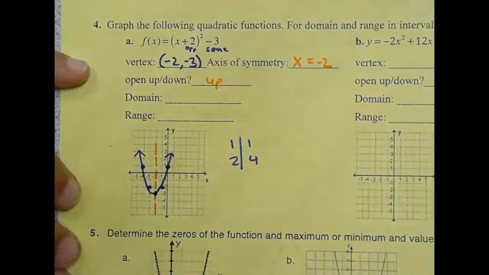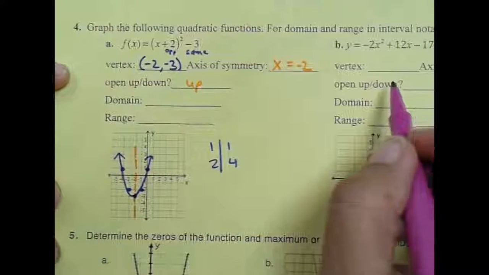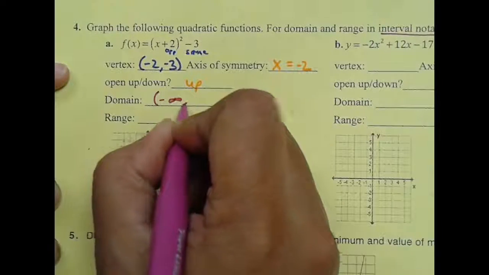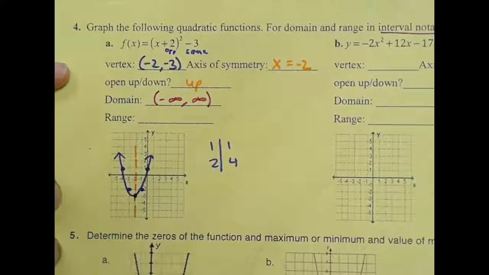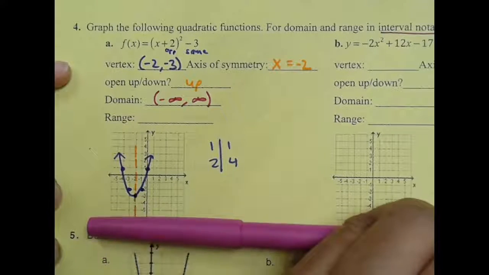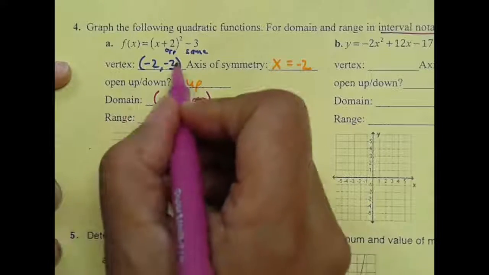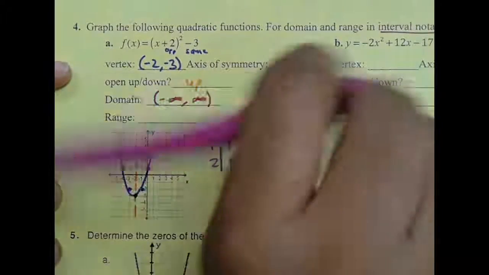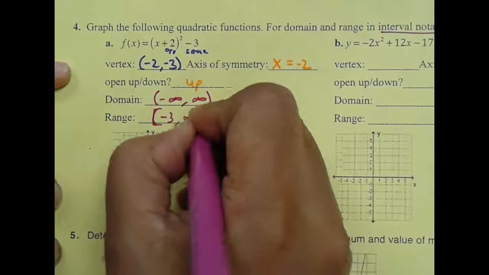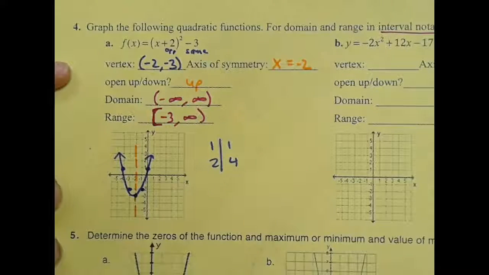All right, the domain. This graph goes to the left and right, but this is asking you to write it in interval notation. So that's just from negative infinity to positive infinity. Range, it starts from the bottom, and it goes at negative 3, the y value, right? Range is y, negative 3 and goes on and on forever, is infinity. And yes, you want brackets on here because there's a dot on the negative 3.